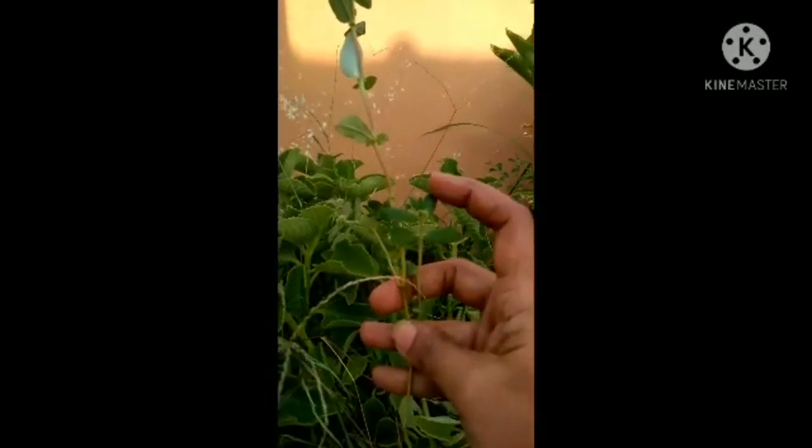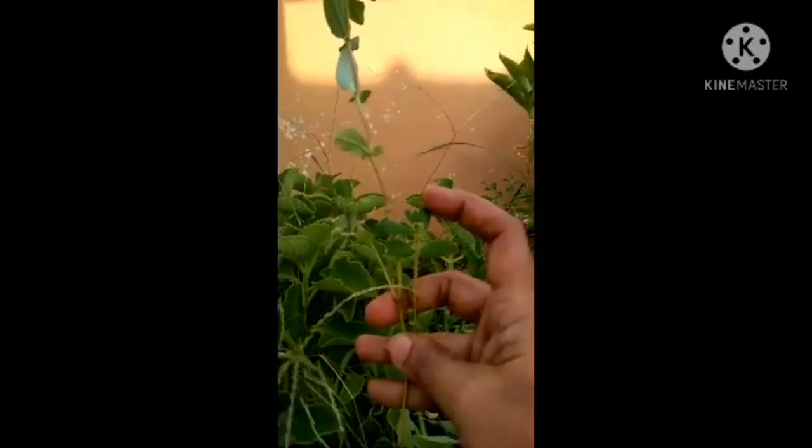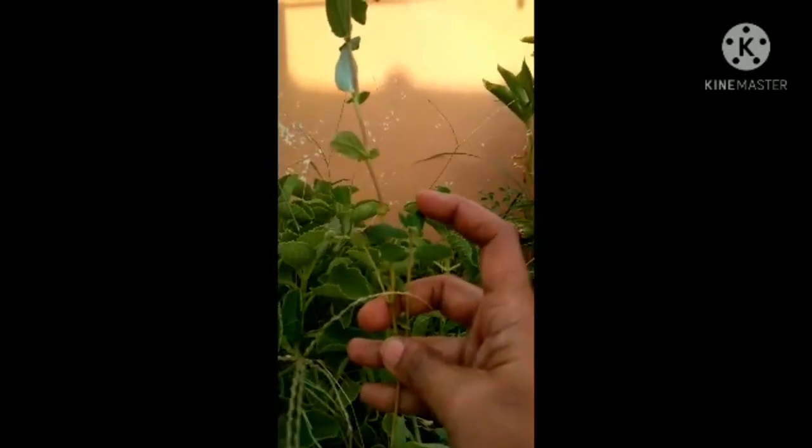Now we'll try another plant to pull out completely. See children, this is also a weed plant. Now I water the plant, so that I can remove the whole plant with the root.